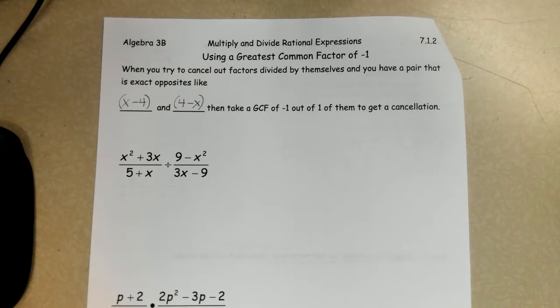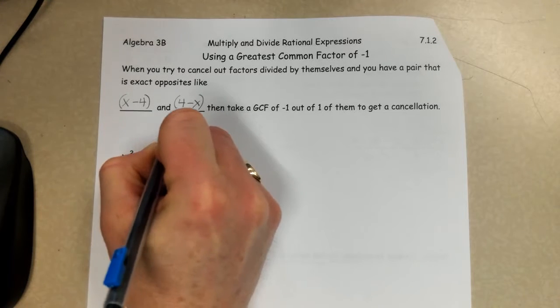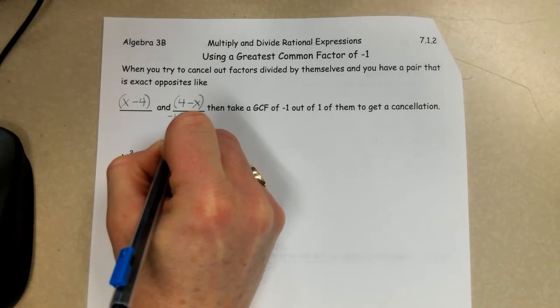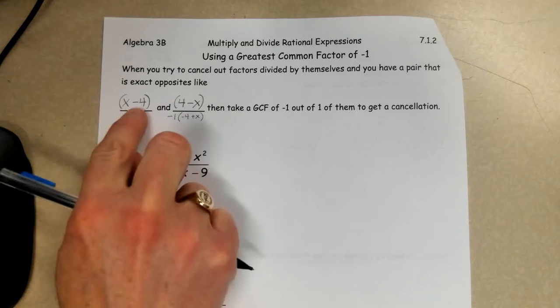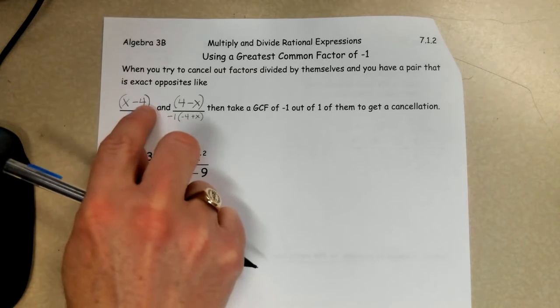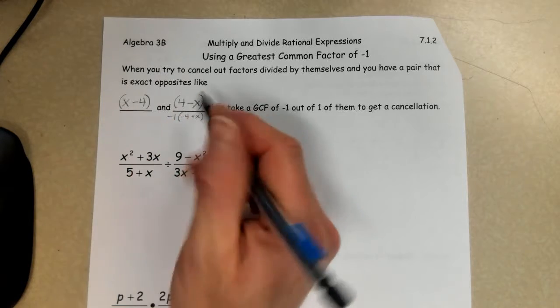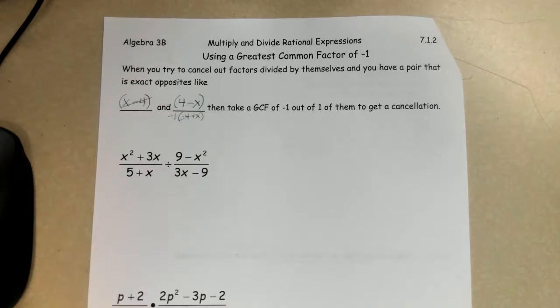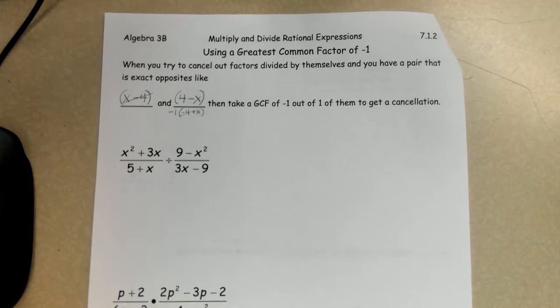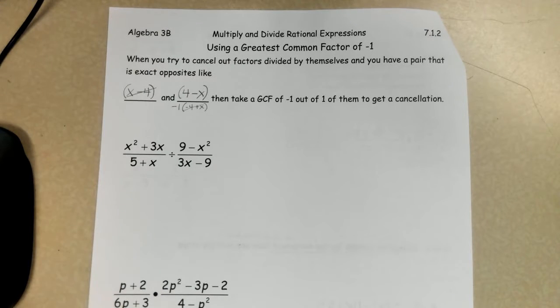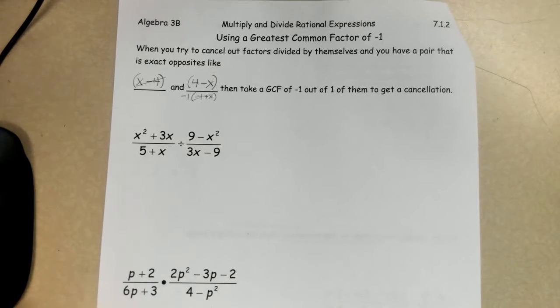And so what we'll learn how to do is to pick one of them and factor out a greatest common factor of -1, which would change which number is negative, so that we can cancel out the now same x minus 4's and leave just a -1, which is more simplified than if we left the x minus 4's. All right, so let's try that out with a division problem and a multiplication problem and see how you understand it. So first, division.